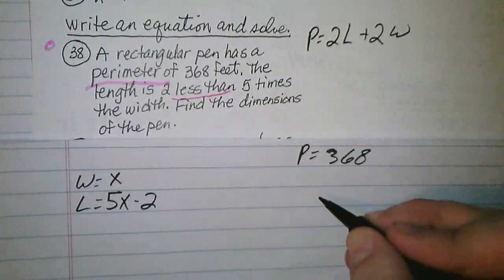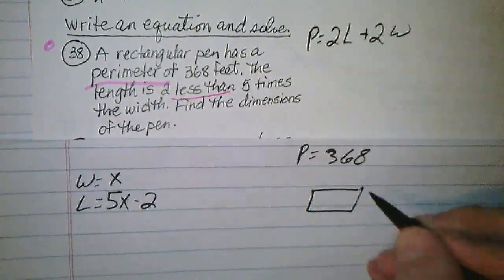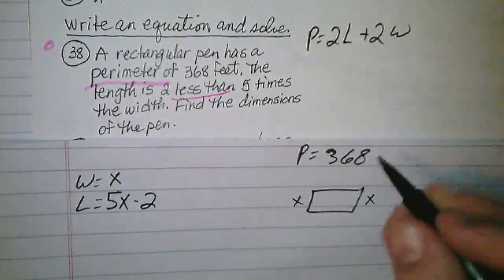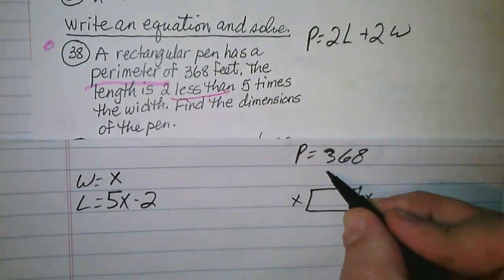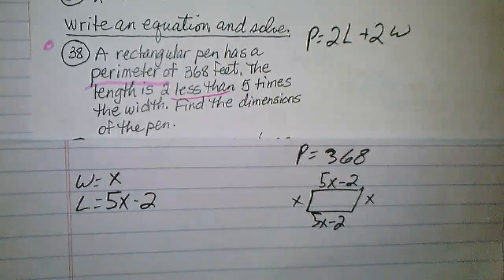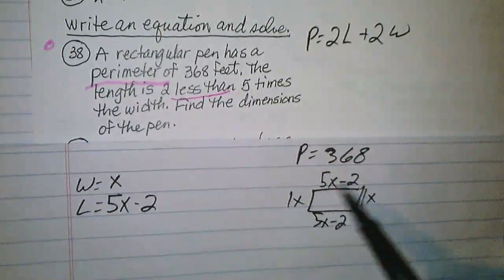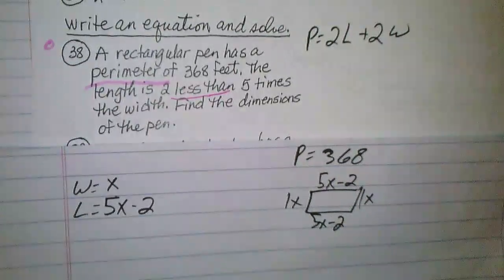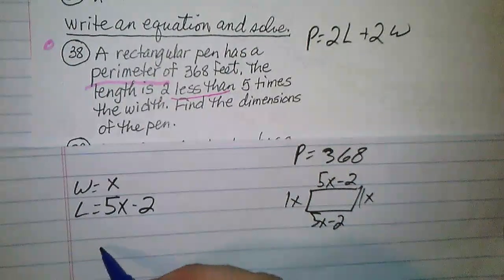So if you want to, you can just draw a rectangle. We have sides that are x and then 5x minus 2. I would think about it as 1x, and then you can just kind of combine like terms going around. Or we can use the formula either way.